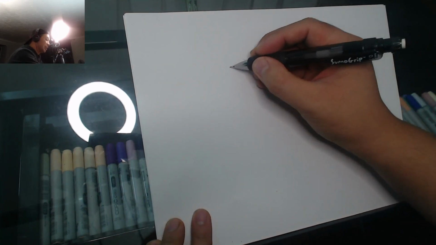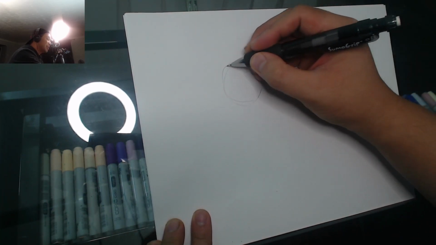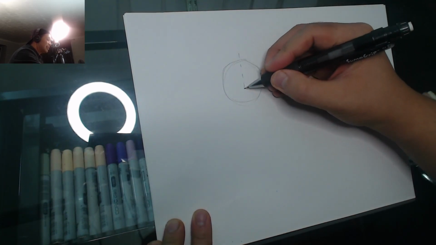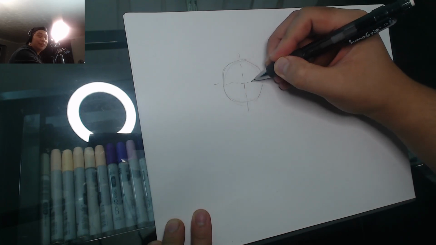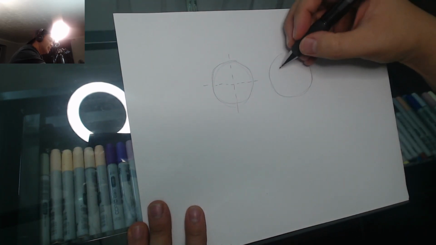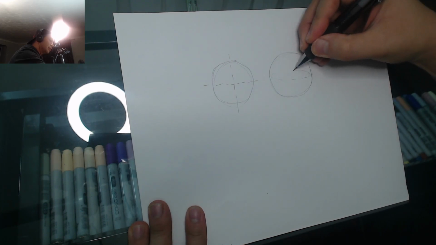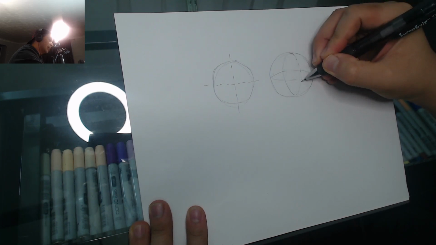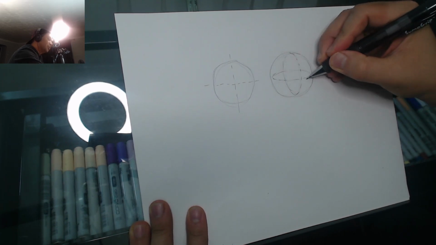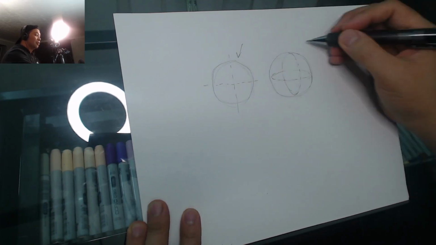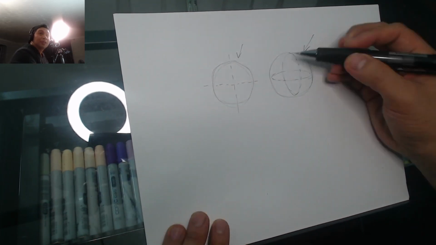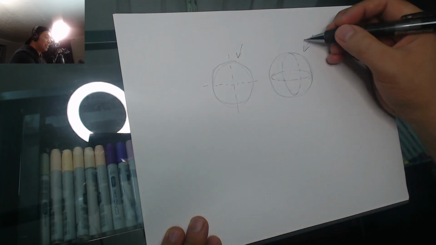The difference between this, I keep mentioning this because it's so important, right? The difference between that and this. It's the way of thinking. The difference between thinking of a flat circle versus thinking of a sphere. The difference between thinking in 2D versus thinking in 3D. Whenever I'm drawing, I'm always thinking this way.